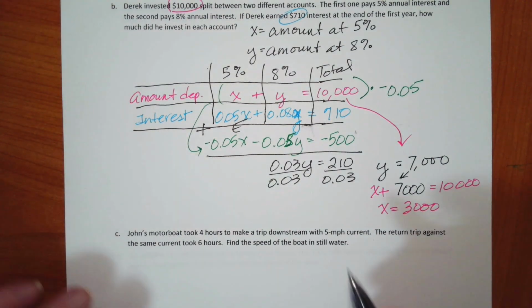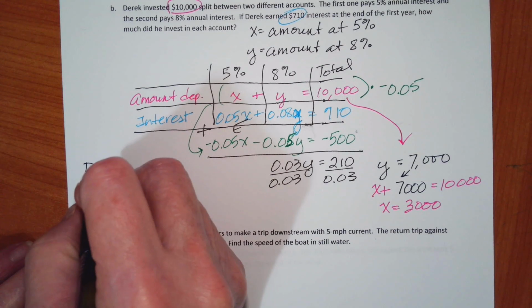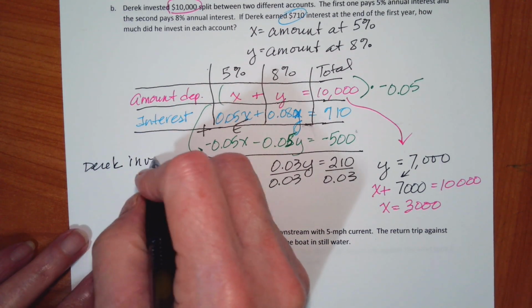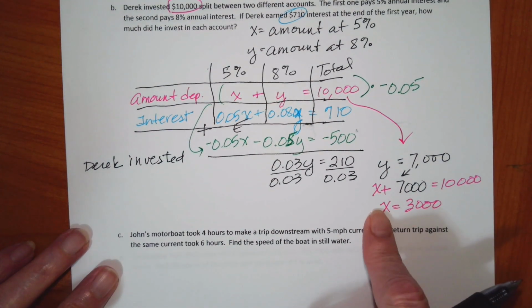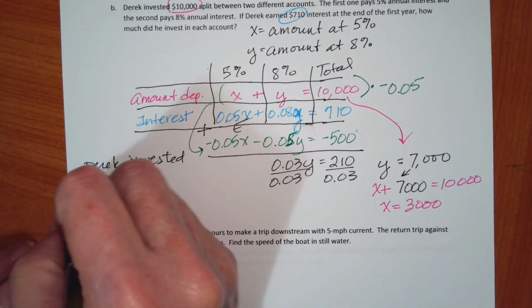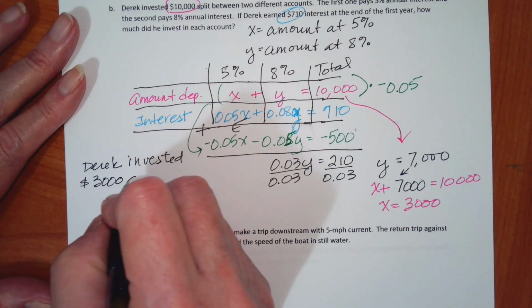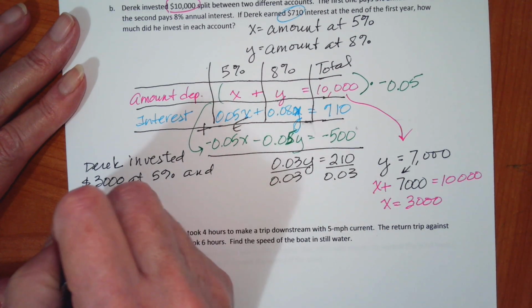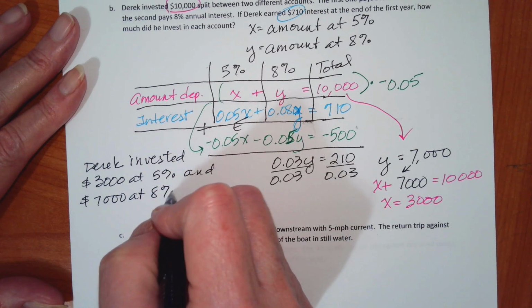Okay, and if you want to write that out, Derek invested, let's see, what is x? 3,000 at 5% and 7,000 at 8%.